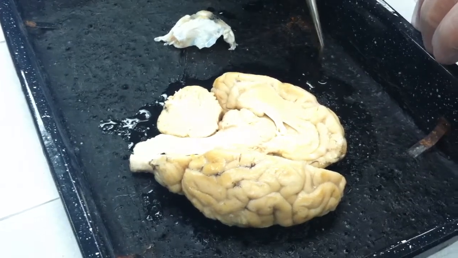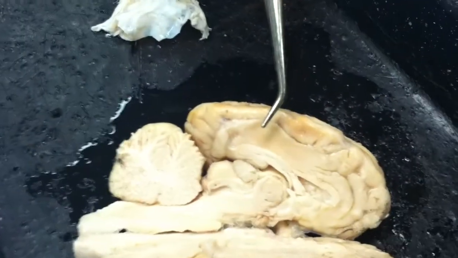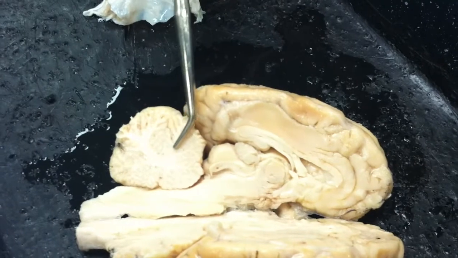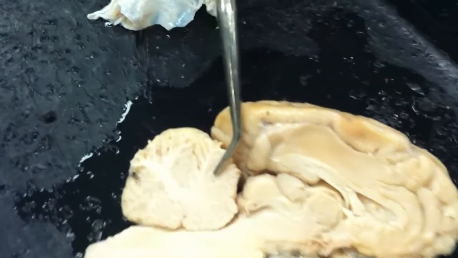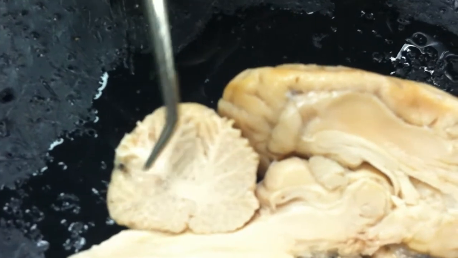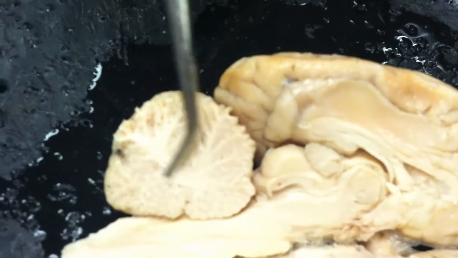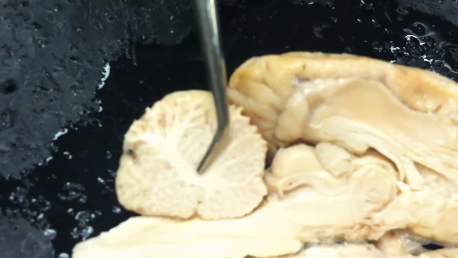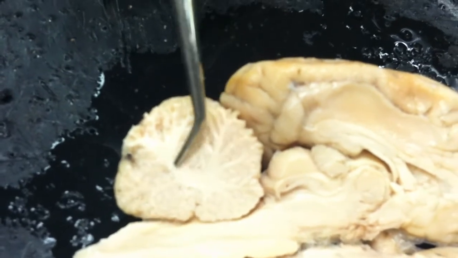We can see on the inside of the cerebellum, here in sagittal section, that there are two kinds of material. There's this darker outer gray matter, and then there's a branched pattern of white matter. The branching pattern of the white matter is called the arbor vitae. It means tree of life. It's a branching tree-like pattern.